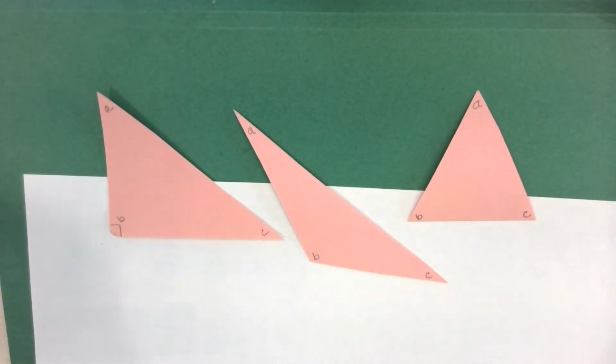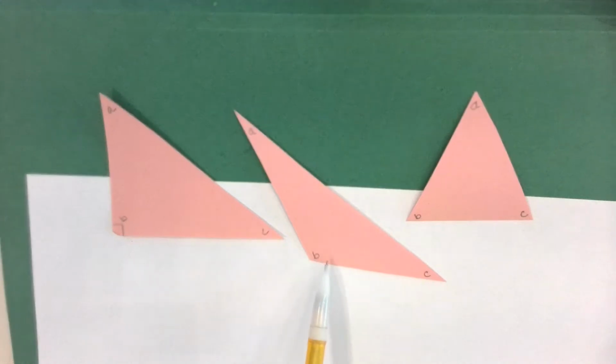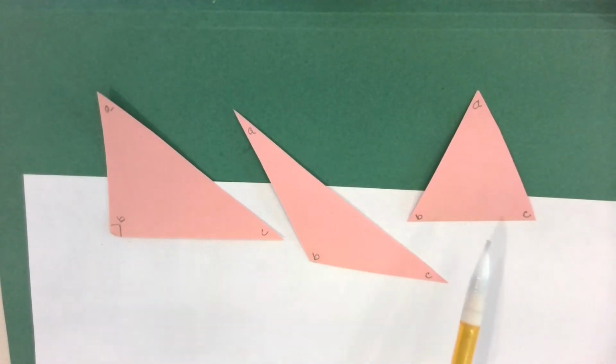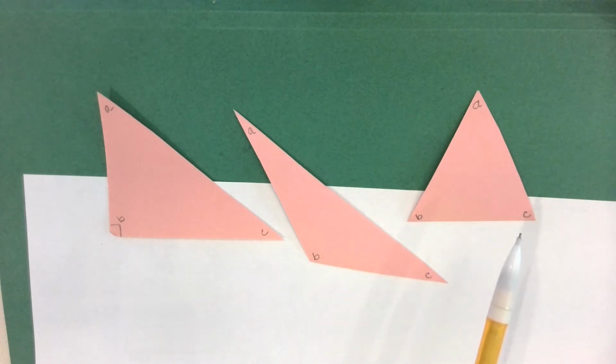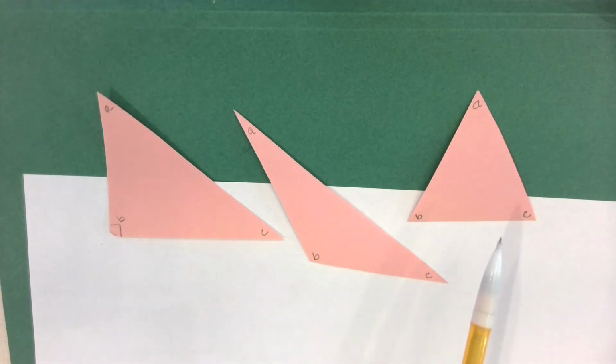So we are going to begin our lesson today with a quick review of the three different types of triangles when we are comparing by angles. So here we have a right triangle because it's got a right angle, one right angle. Here we have an obtuse triangle because it has one angle that's obtuse, means bigger than 90 degrees. And here we have a cute little triangle because all the angles are acute, meaning they're less than 90 degrees.